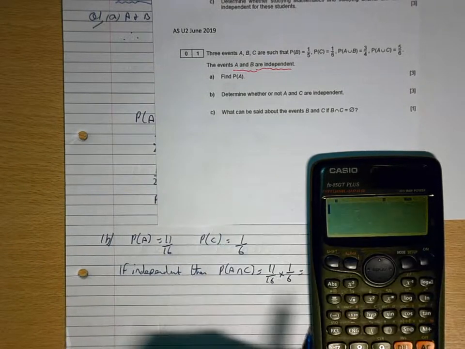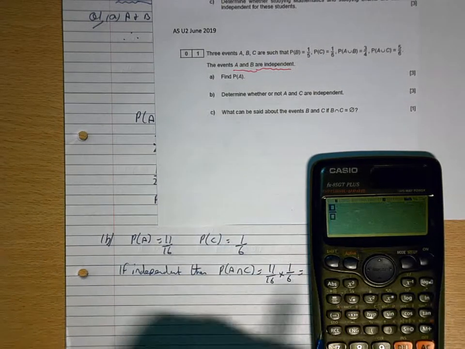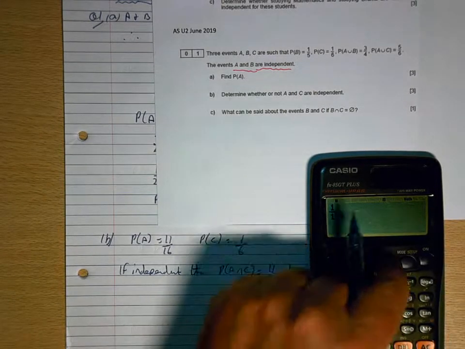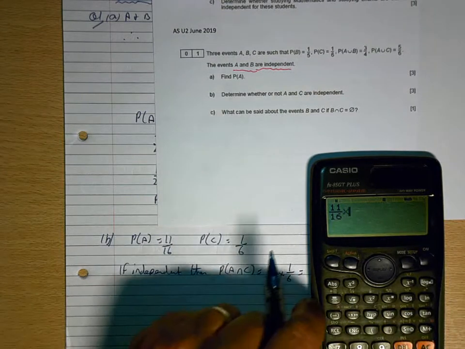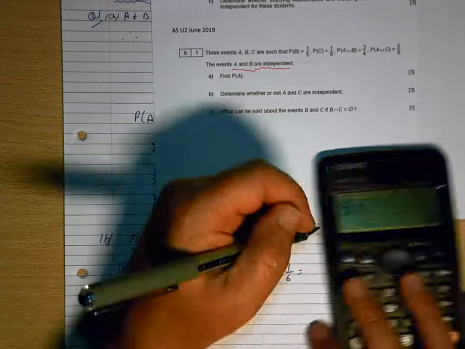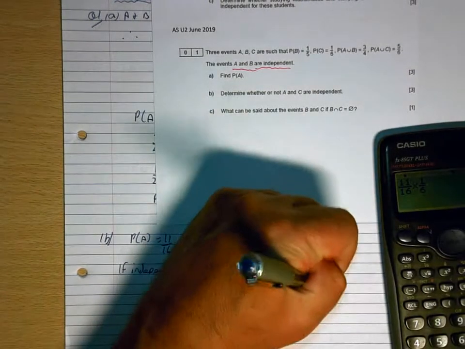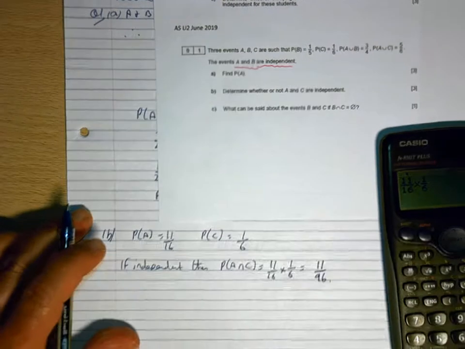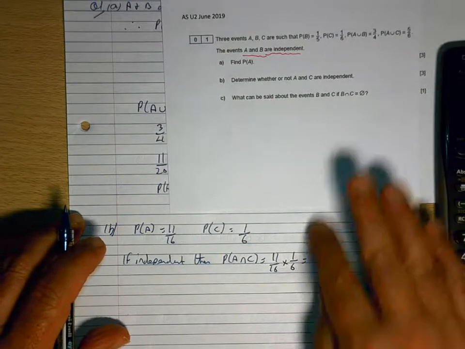So 11/16 times 1/6 is 11/96. So that is from that relationship.